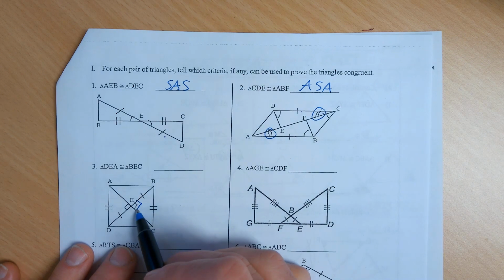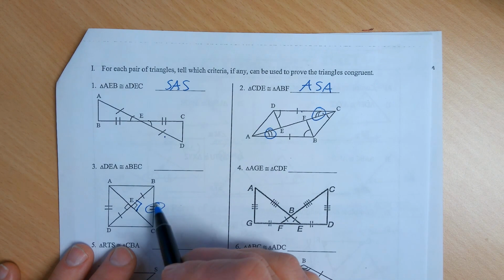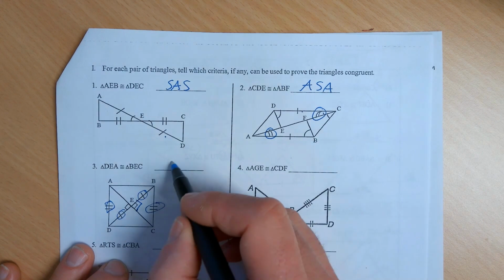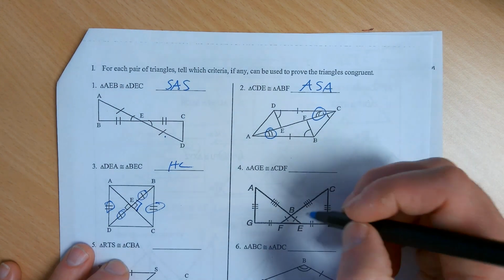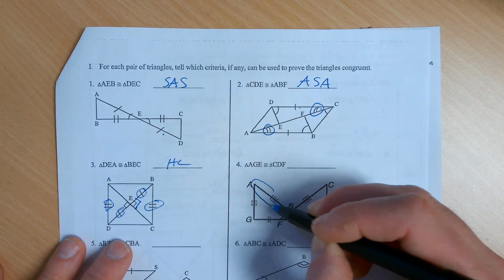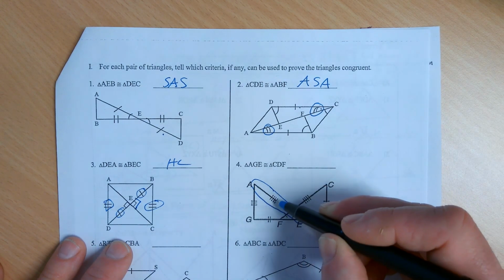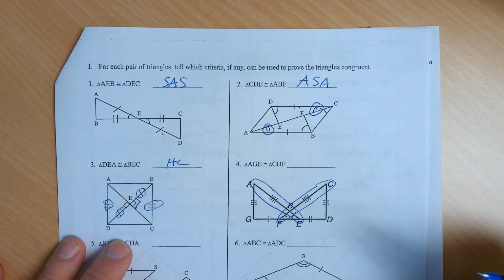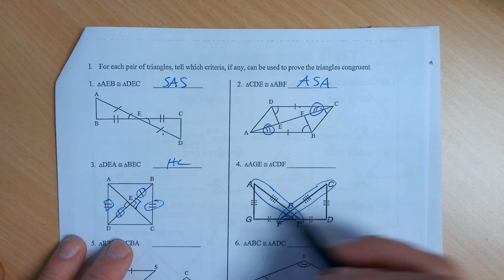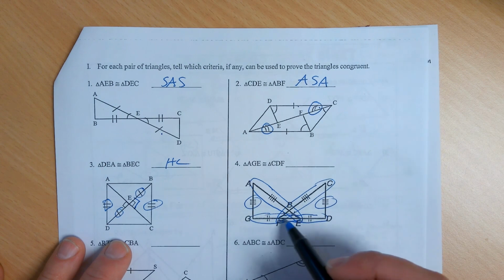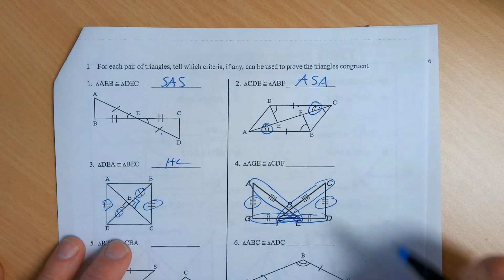Okay, 90 degrees. Do we have the hypotenuse? Yes, they match. Do we have a leg? Yes, hypotenuse, leg. This one's weird, but this whole side is made up of 4 and 1 marks. This whole side is made up of 4 and 1 marks. So that side matches. These sides already match. And then this side is made of 2 marks and this overlap section, 2 marks and the overlap. And the overlap is equal to itself, reflexive property.